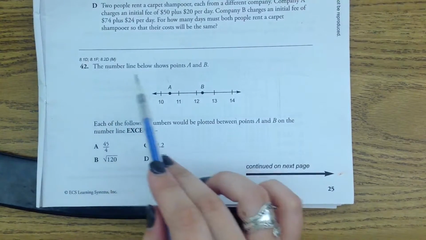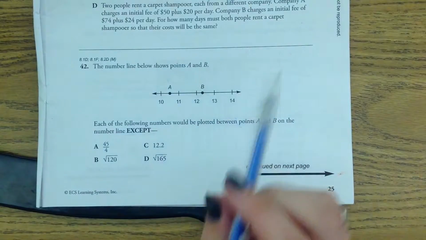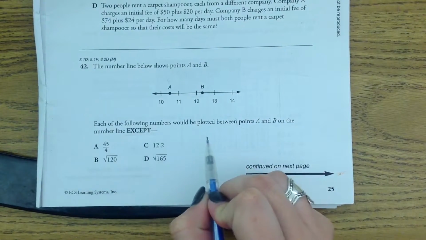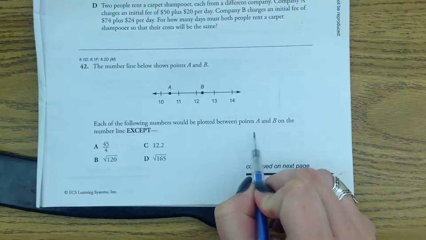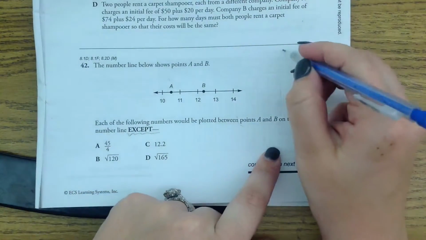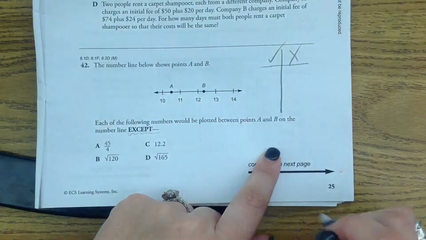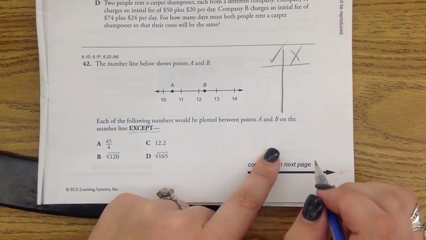Question 42 says that the number line below shows points A and B. Here's A and there's B. Each of the following numbers would be plotted between points A and B on the number line, except. Okay, I see the word except. I'm going to go ahead and make a T-plot to keep track of my answers as I eliminate or prove answers.